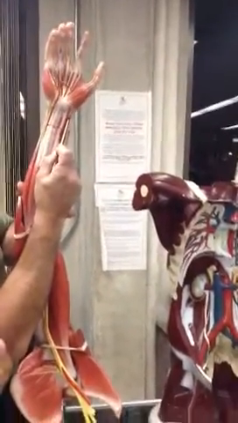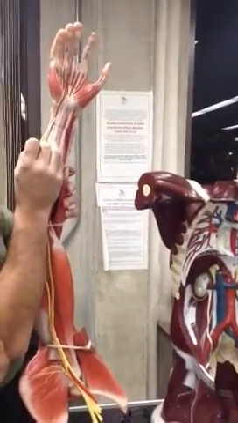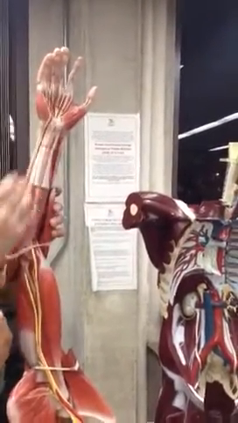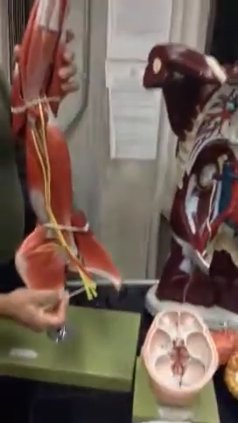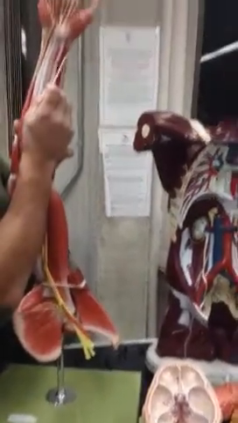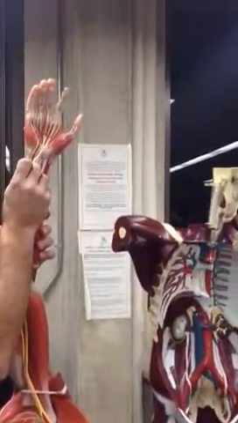There's the radial artery. We'll find the ulnar. This is the ulnar artery, and there's the palmar arch. This is the right limb. Again, subclavian, axillary, brachial, radial, ulnar, palmar arch.